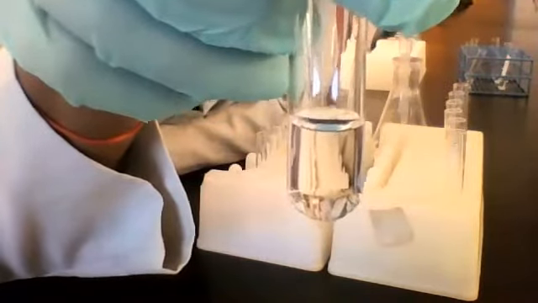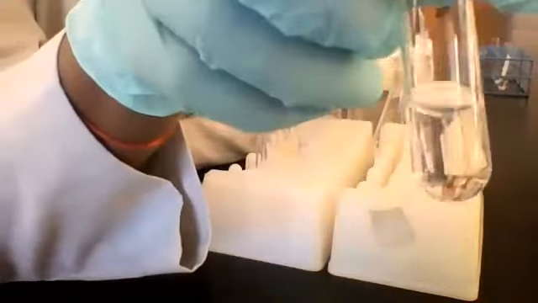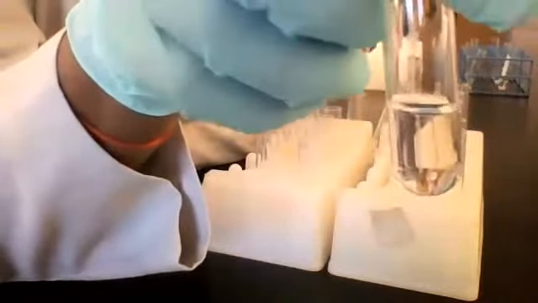Or do we have the same combination of ions in solution? What do you think? The same combination, yes, because they have the sodium ion in common.